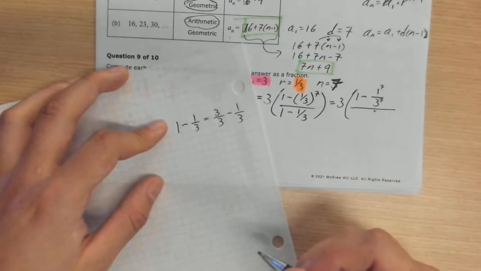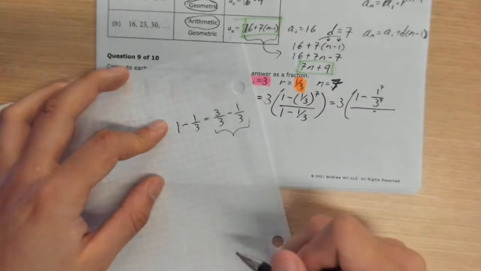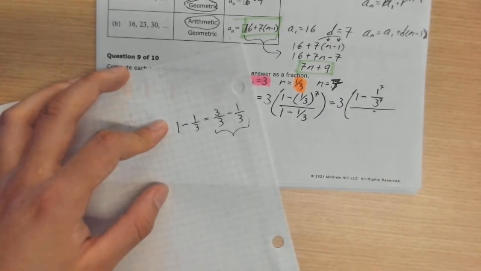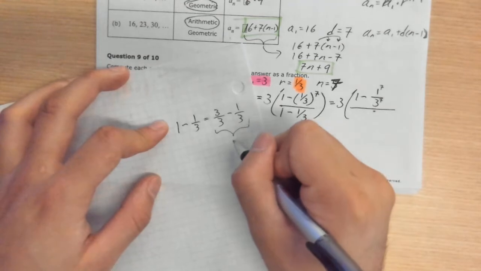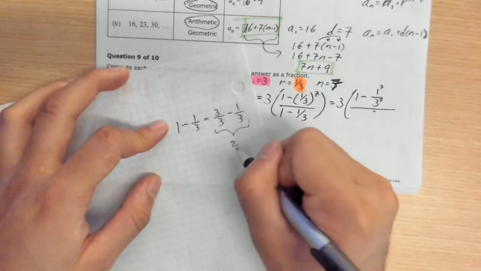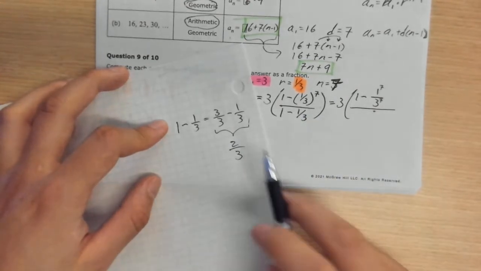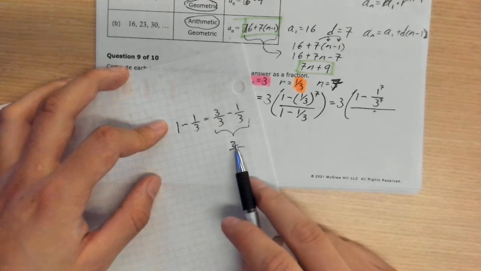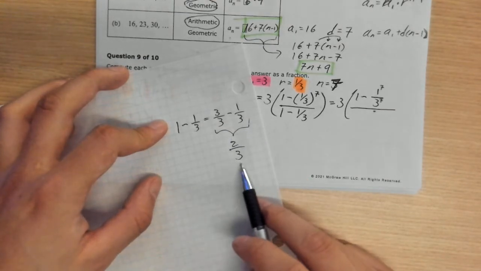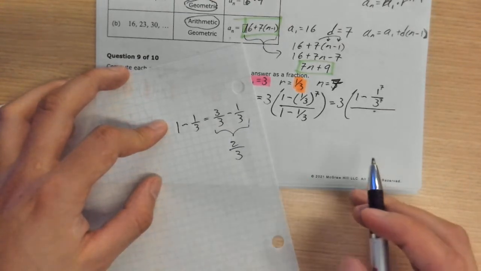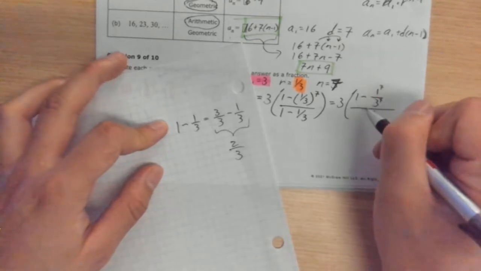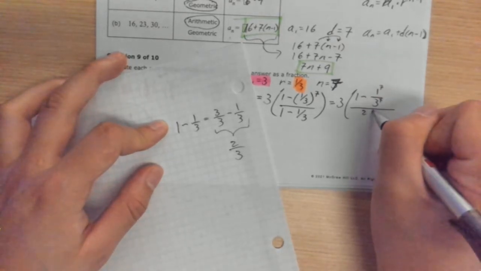Then from here, I can actually subtract these two. 3/3 minus 1/3 gives me 2/3, because 3 minus 1 is 2, and the common denominator just goes along. So the bottom actually simplifies to 2/3.